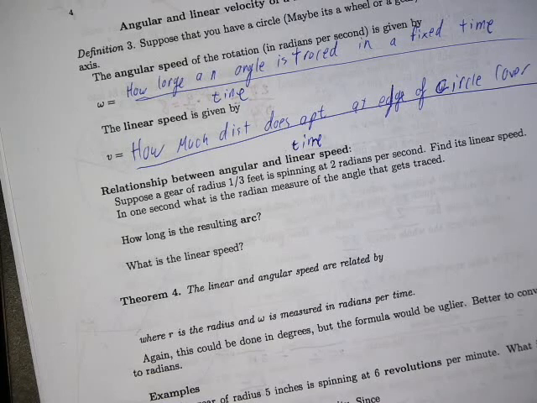Linear speed is literally how fast is a point at the edge of the gear moving. Angular speed is how big an angle are you tracing out. Do those seem like they should be related somehow? Right, if you have a gear that's tracing out an angle very slowly, a point at the edge of the gear is probably traveling correspondingly slowly.